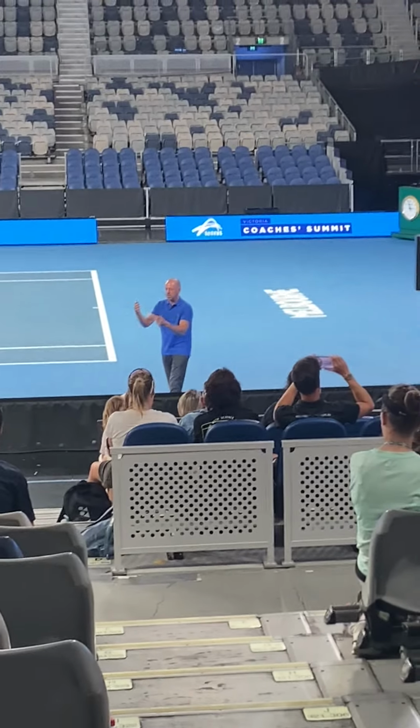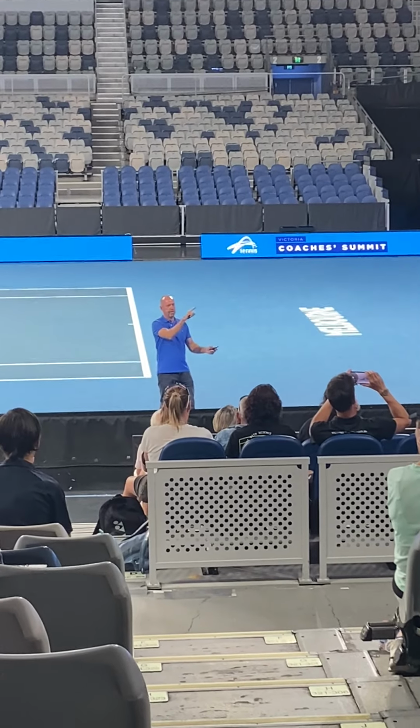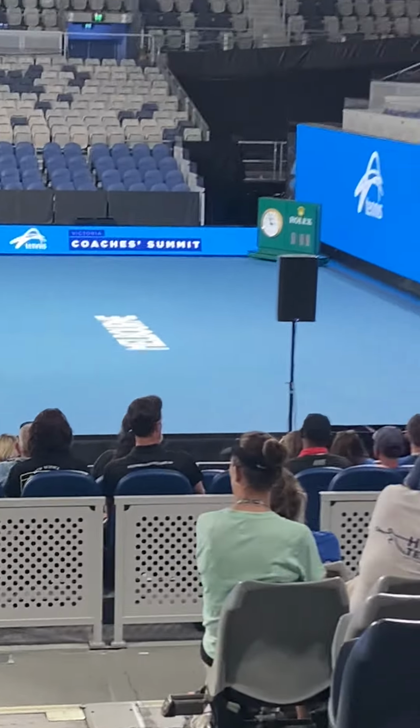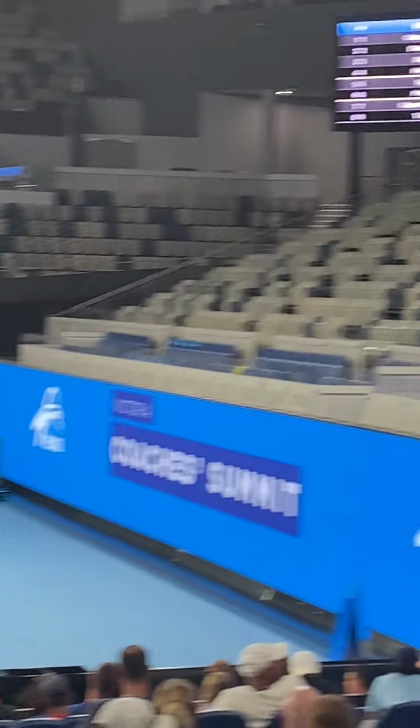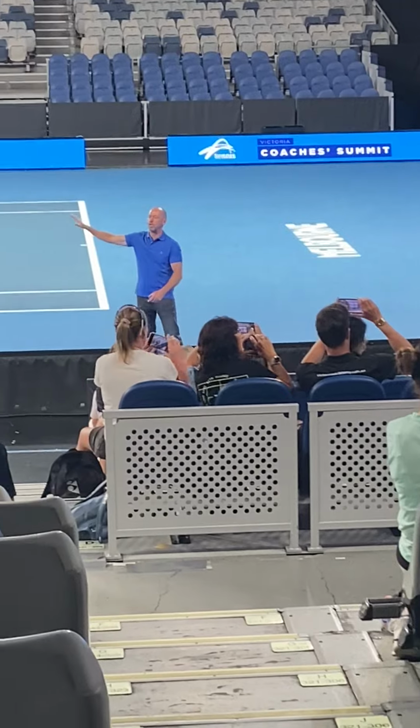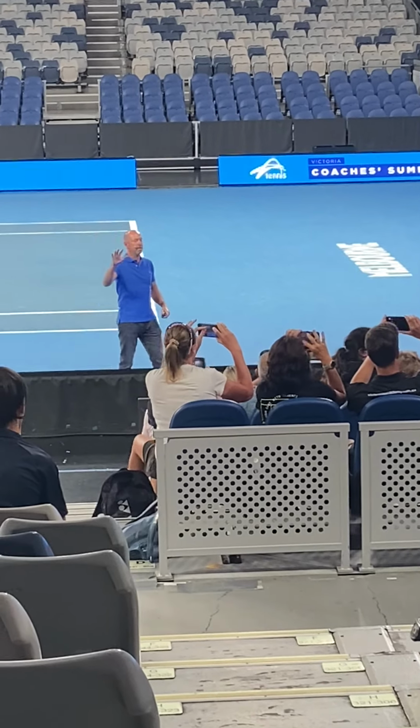Academies and beginners and Pro Tour, this list dominates everything I do. First of all, we go to the court. We see the location on the right, so we're looking at the court. We get the ball in anywhere, consistency.